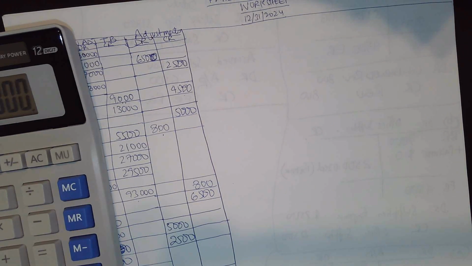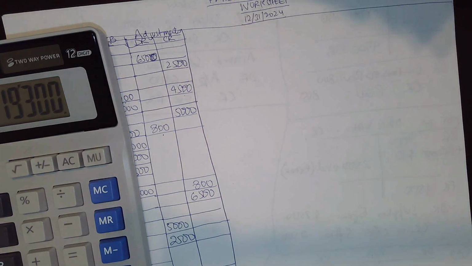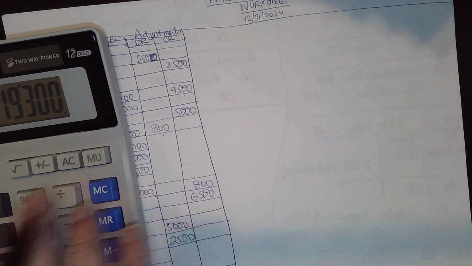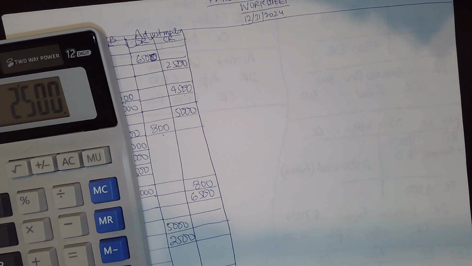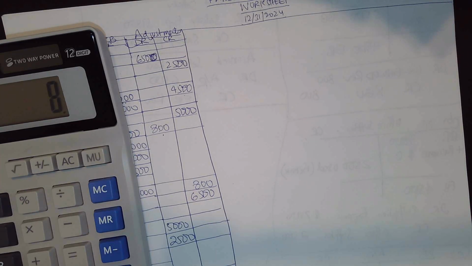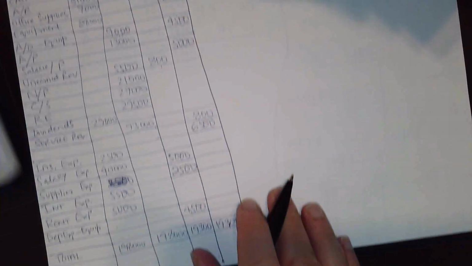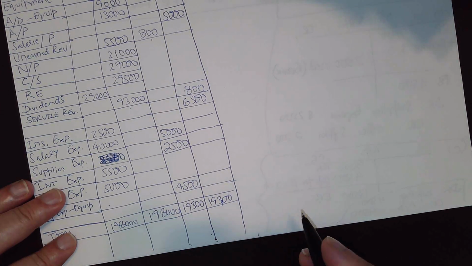And then we look for the total on the debit side, which is very similar. So we know that is going to be 19,300, but we can try. It's 2,500 plus 4,500 plus 5,800, 6,500. It turns out to be 19,300. So here is the total.